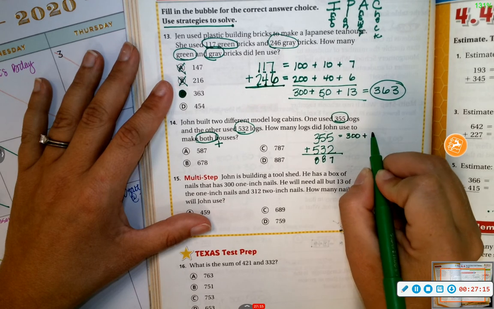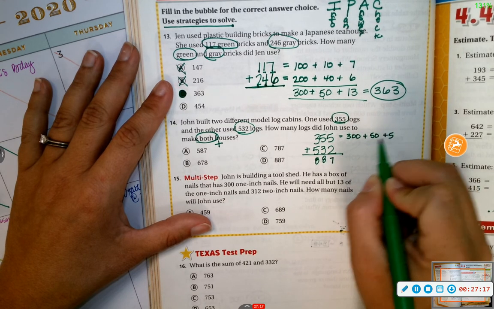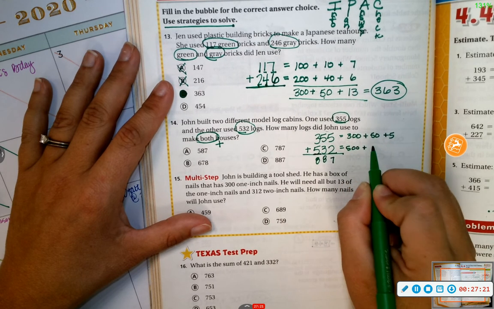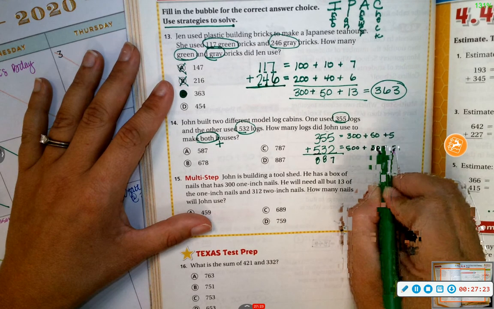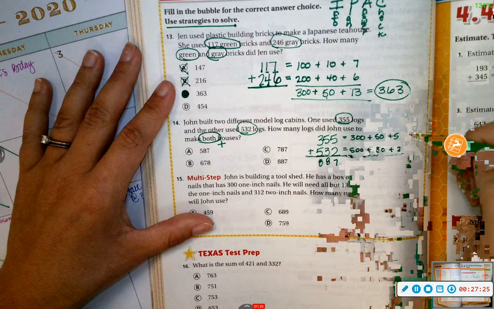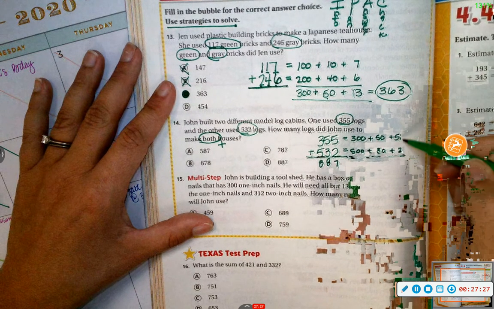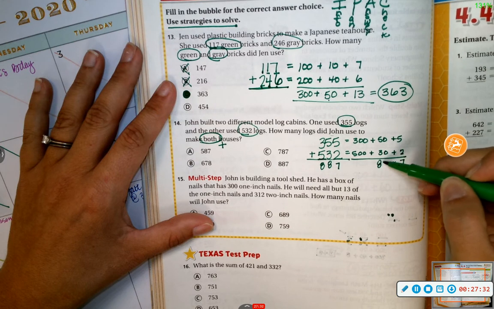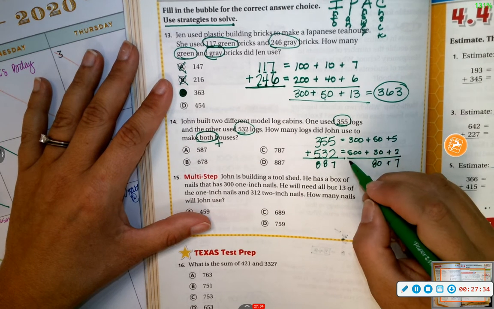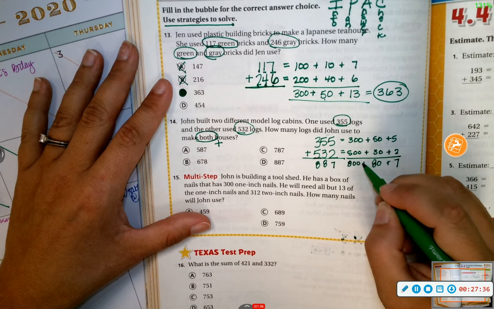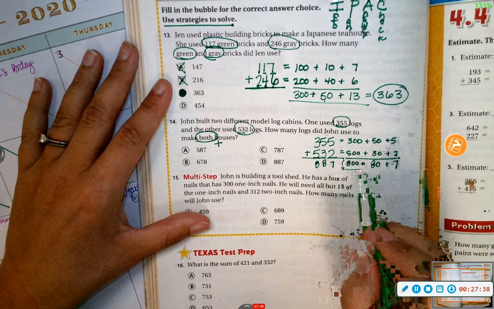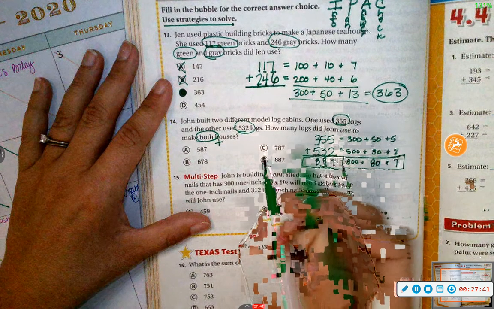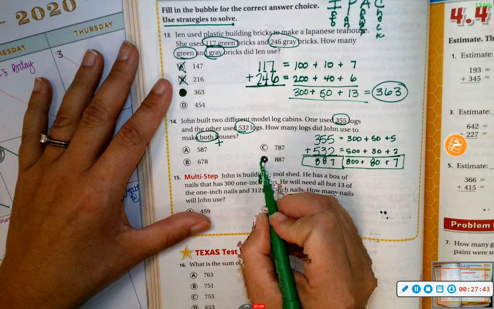300 plus 50 plus 5. 500 plus 30 plus 2. Start in your ones place. So 5 plus 2 is 7. 50 plus 30 is 80. And 300 plus 500 is 800. 887. So D would have been your correct answer for number 14.